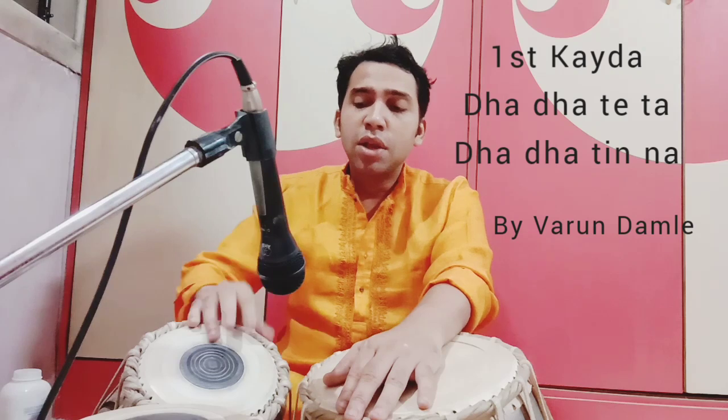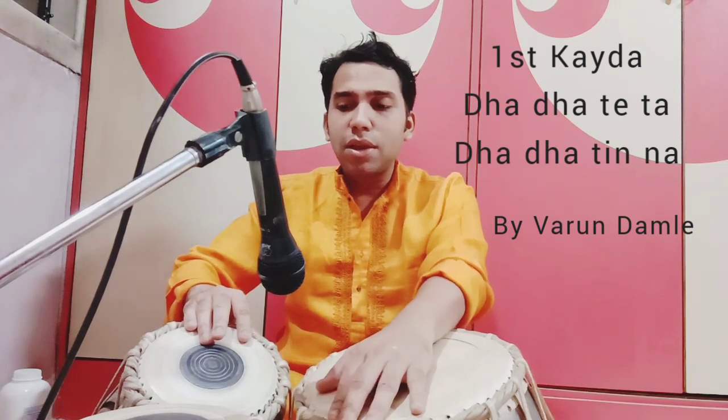One more observation, because I teach a lot of students, is that when you hit with this index finger, you need to bounce it back. If you hit it and keep it like this, the sound will flatten. There would be no resonance. Resonance means this echo. So you need to hit it and bounce it back. And even on the dhaka, your hand needs to be completely flat.